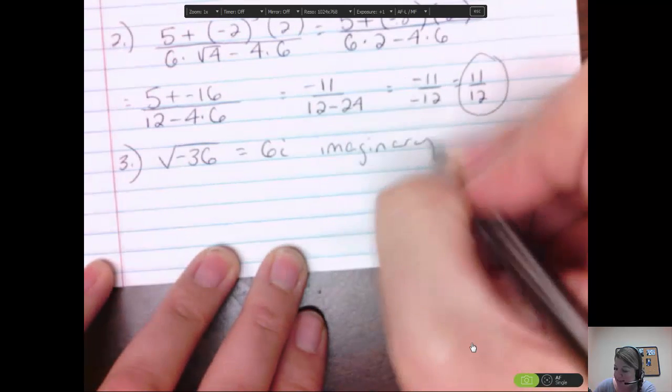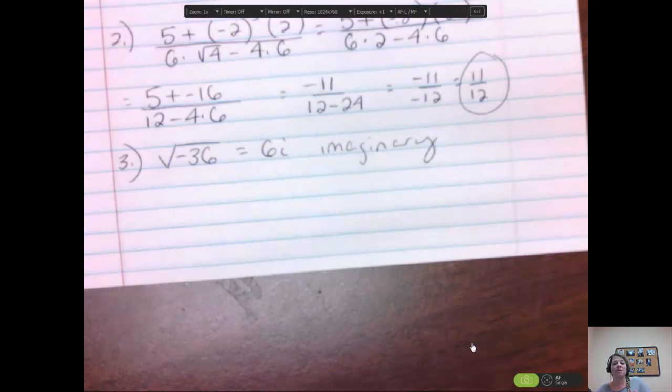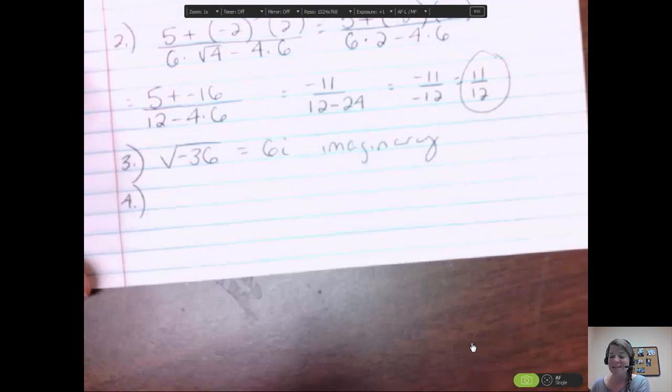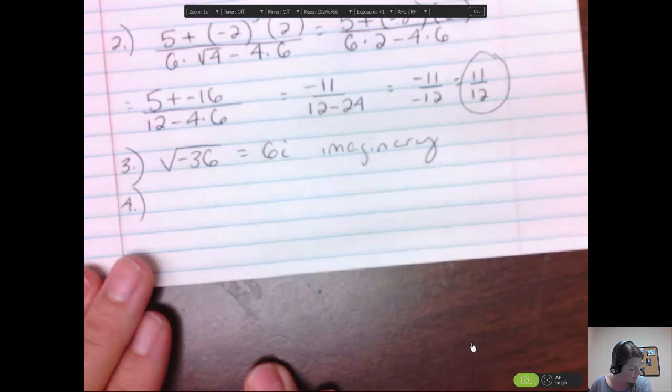So in some cases you would say not possible. In some cases you would include the i, and in this class eventually we'll include the i. So I'll tell you now, it's imaginary. It's not possible, but eventually we'll use this i to represent the fact that it's not possible.